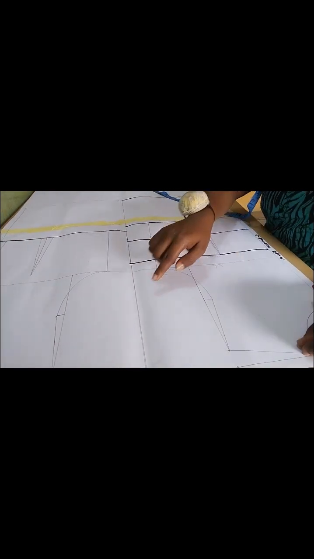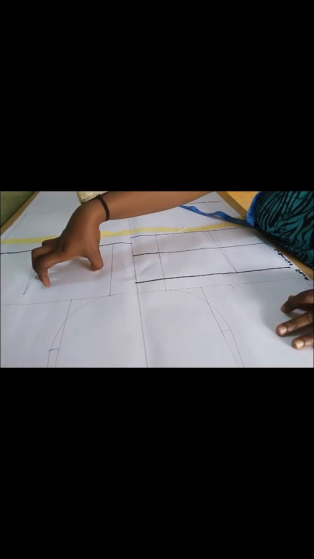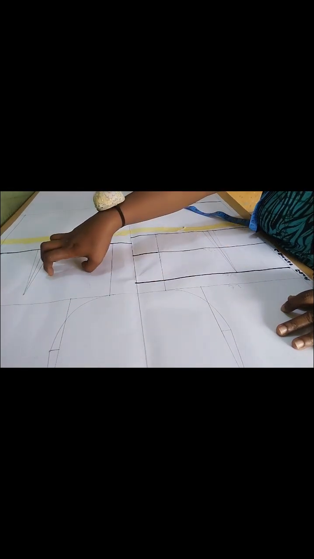I hope you're seeing it. Yes, this is the arm one, the pattern now. So the next thing I'm going to do now, this is the half scale. Remember, this is the half scale.